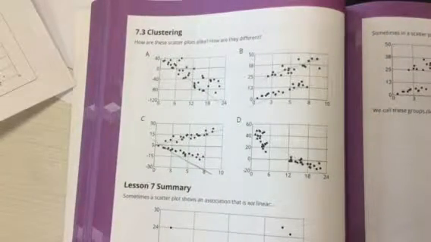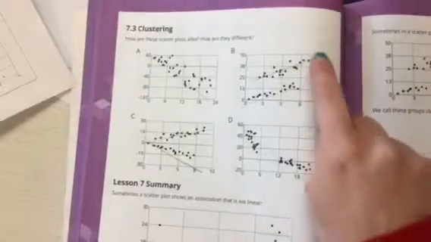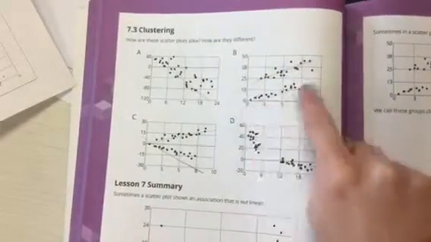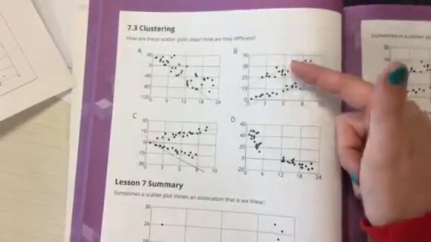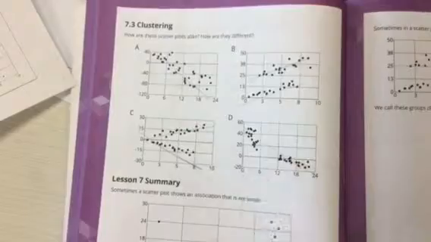One last thing that I wanted to point out about 7.3 before we move on to the lesson summary is the term clustering. So when data seems to have more than one pattern, we call that clustering. Looking at graph B, it looks like there's a pattern here and a pattern here. So we see a cluster and a cluster. C, we have a cluster and a cluster. D, we have a cluster and a cluster.